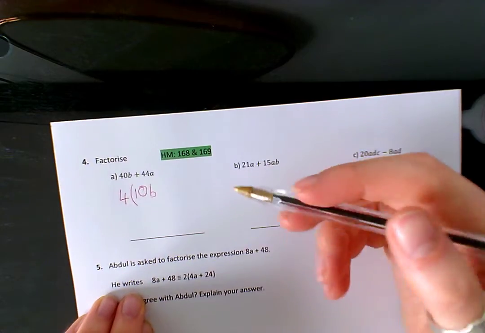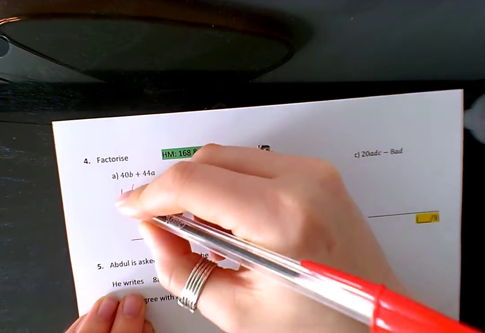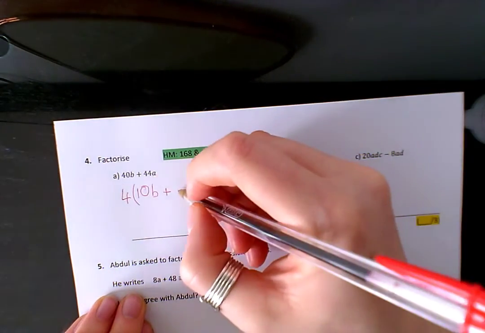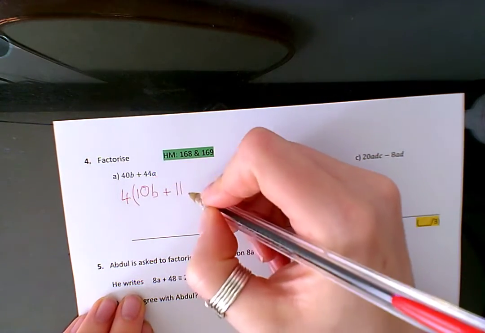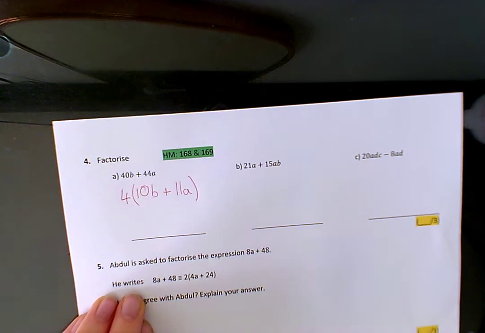I know that's correct. Next one, what do I times 4 by to make 44? Well, I'd times it by 11. What do I times 4 by to make 44a? Well, I'd times it by 11a.